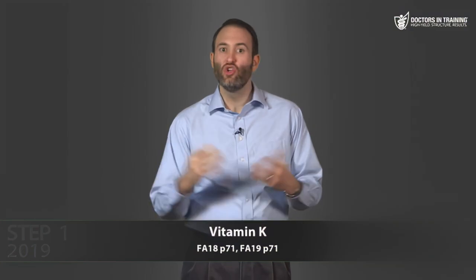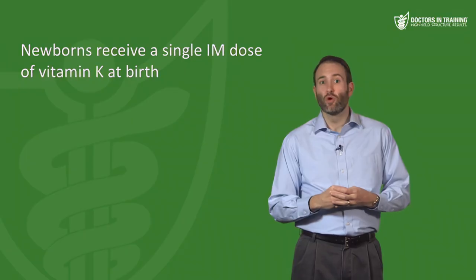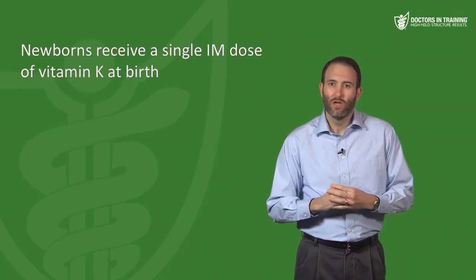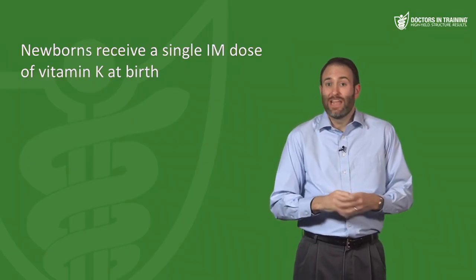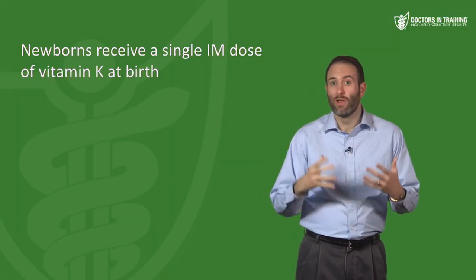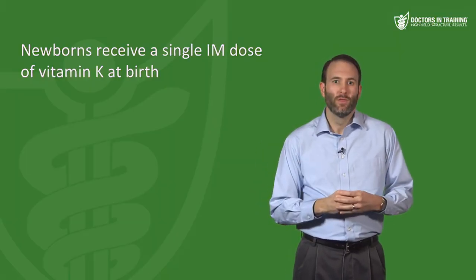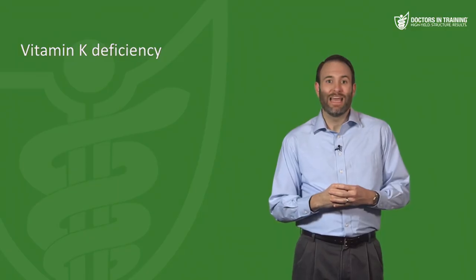Now, another high-yield topic is the relationship between vitamin K and newborns. So newborns can have problems with hemorrhage. And the reason is that newborns have a sterile gut. Therefore, they don't have the appropriate intestinal flora to produce vitamin K. Now, breast milk only provides about 1/5 of the needed vitamin K. Therefore, it's recommended that newborns receive a single IM dose of vitamin K at birth. And that should really carry them over to when they can actually get appropriate bacteria in their gut and make their own.